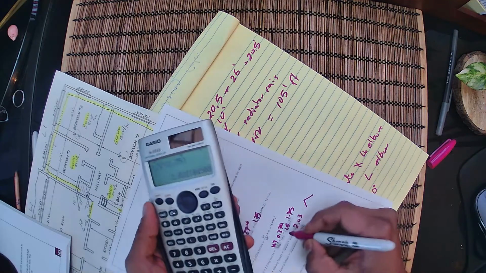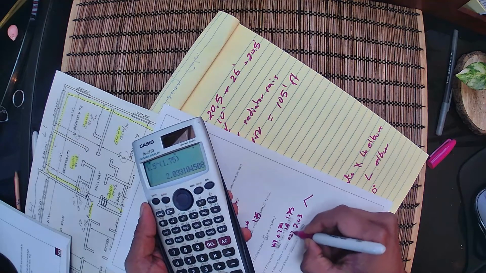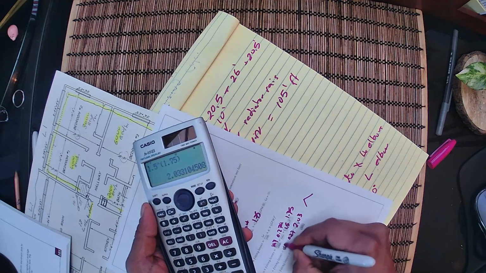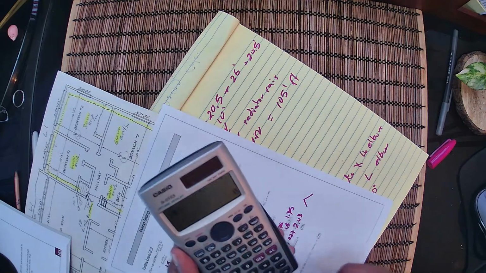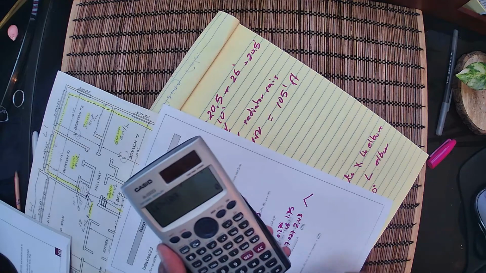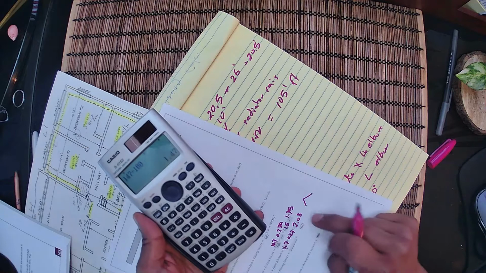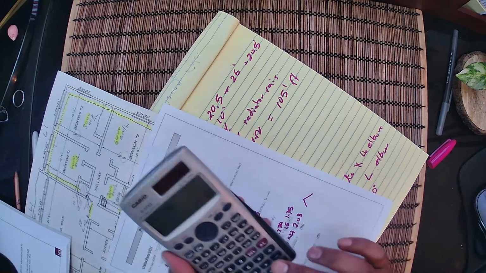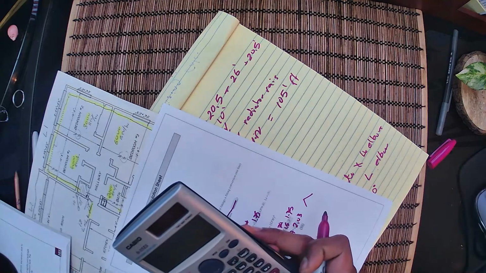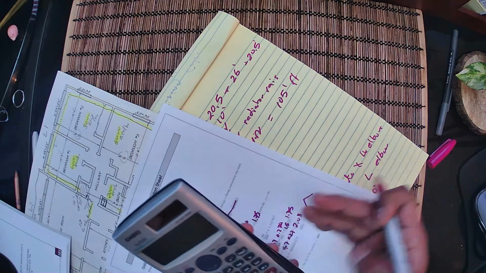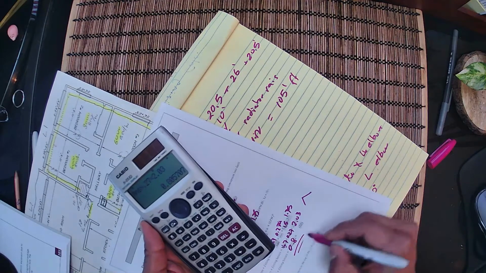And I got 2.03, and this will remain the same as 0.27, and 147 over 100 is 1.47. Okay, I'll multiply those three together. 1.47 times 0.27 times 2.03, and I got 0.8.